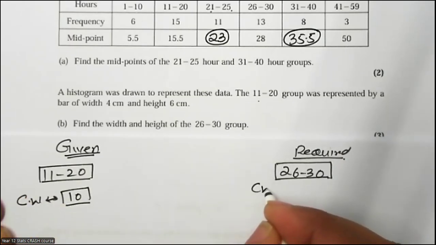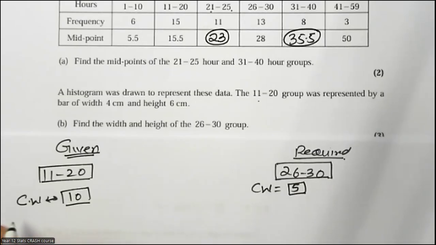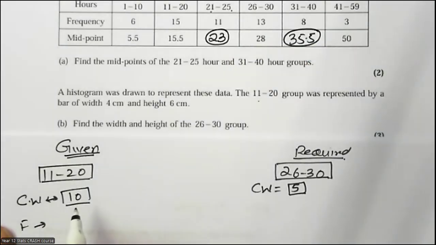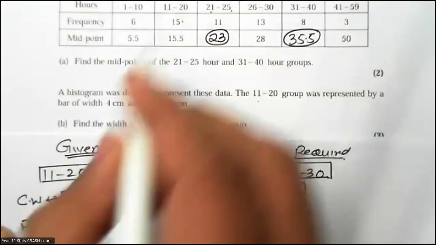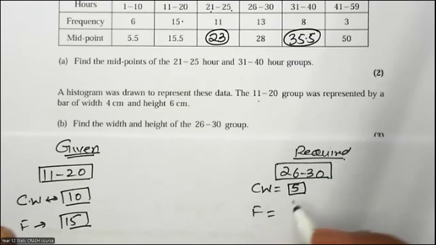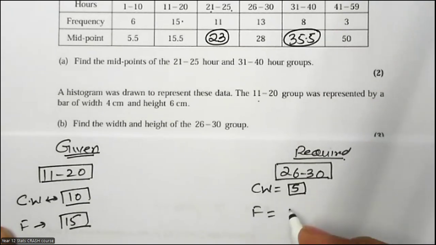Class width here is 25.5 to 30.5, so that is 5. And the frequency is given to me as well, so that is 15. 15 is the frequency. And over here the frequency for 26 to 30 is 13.